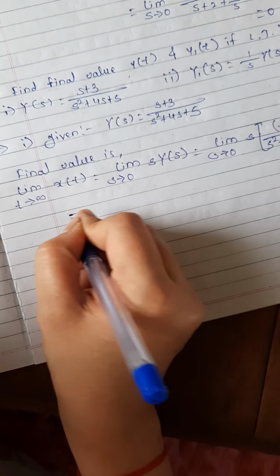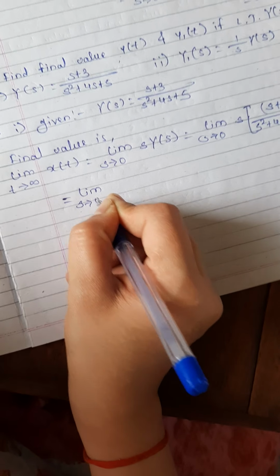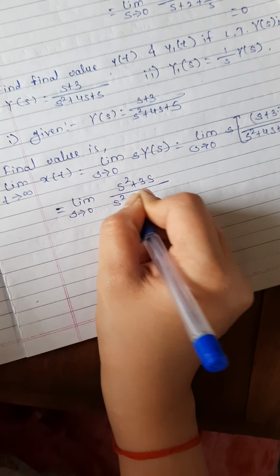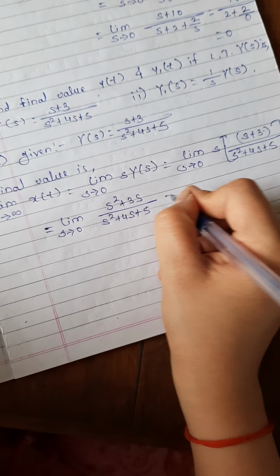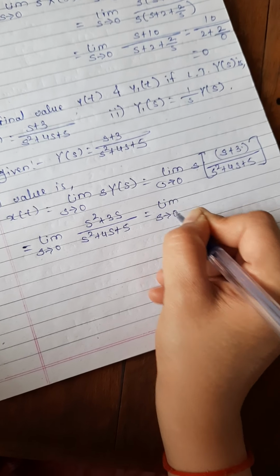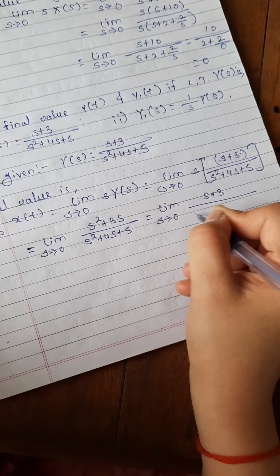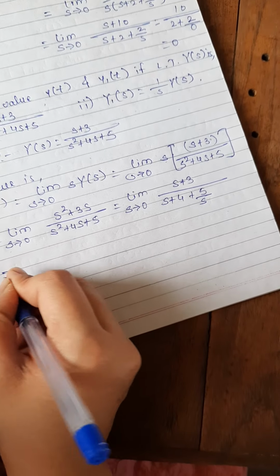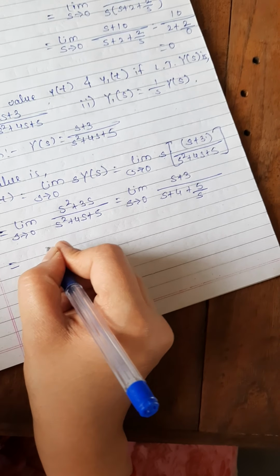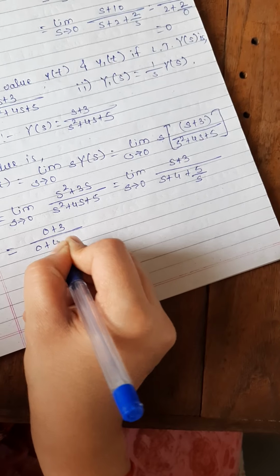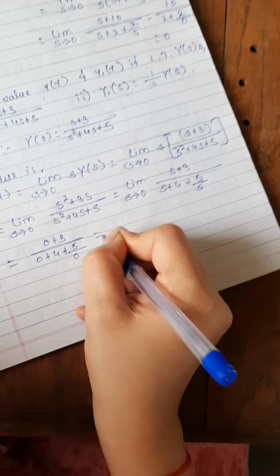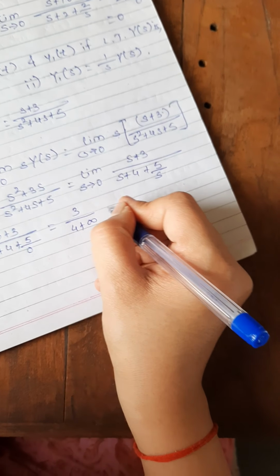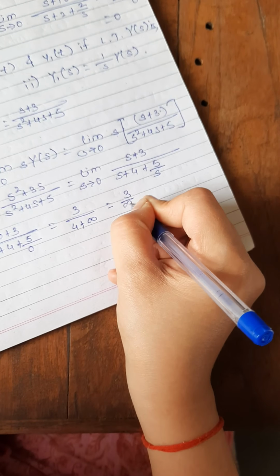So we solve this now. Limit s tends to 0, we multiply s inside: s square plus 3s divided by s square plus 4s plus 5. Limit s tends to 0, s plus 3 divided by s plus 4 plus 5 by s. So we write here s equal to 0: 0 plus 3 divided by 0 plus 4 plus 5 by 0. So 3 divided by 4 plus, this value is infinity, so it is 3 by infinity, its value is 0.